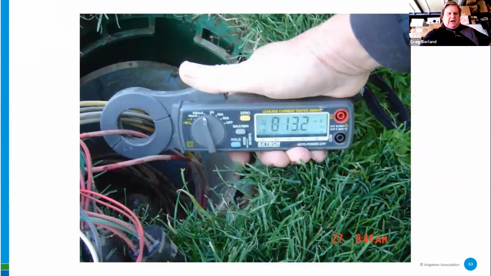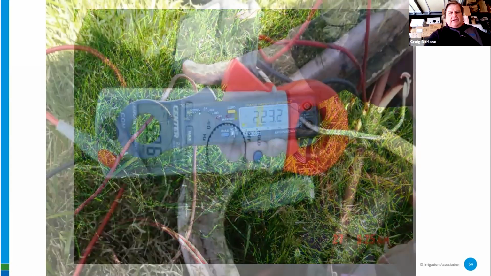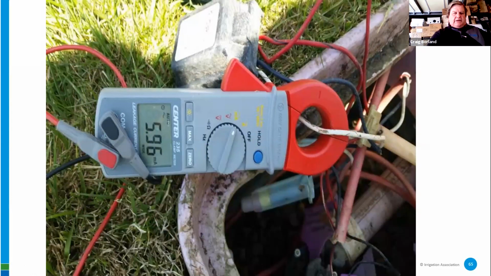Go to the first junction box, 813 milliamps. I know that's a problem. Where is it? You just have to work your way through. If you look carefully in the bottom of the picture, you'll see there's my surge pill there. And down the road, that's where my problem was on this particular scenario. Nonetheless, 232, I'm getting closer. And then boom, there it is, 5.96.